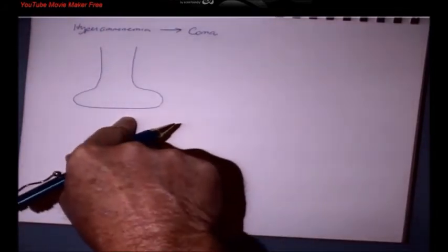It's like, this is a neuron. This is a presynaptic neuron.